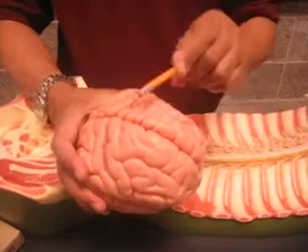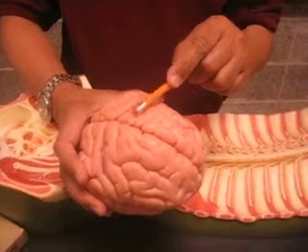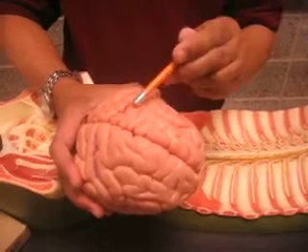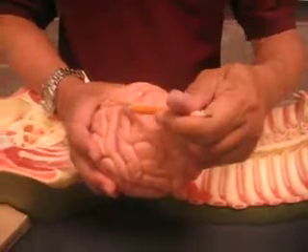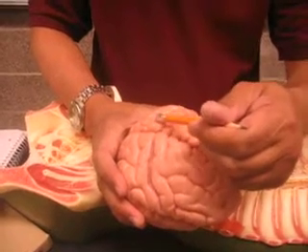Okay, so right in front of the central sulcus is the precentral gyrus. Right behind it is the postcentral gyrus. Okay.